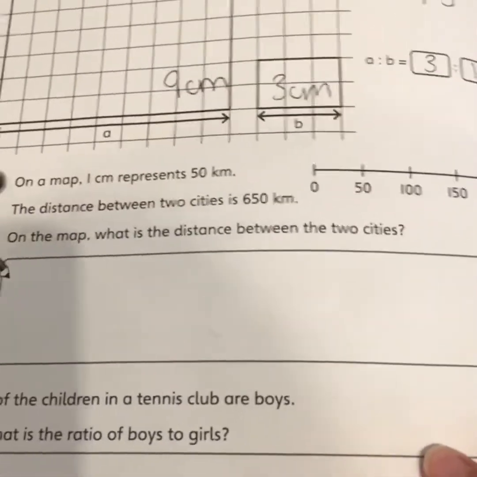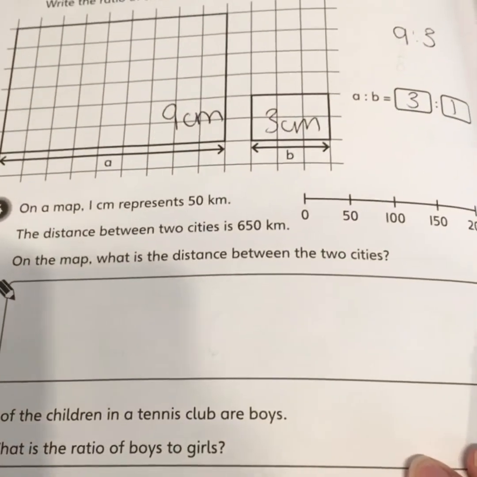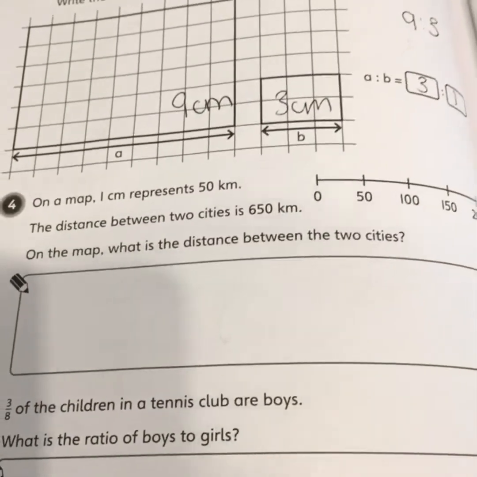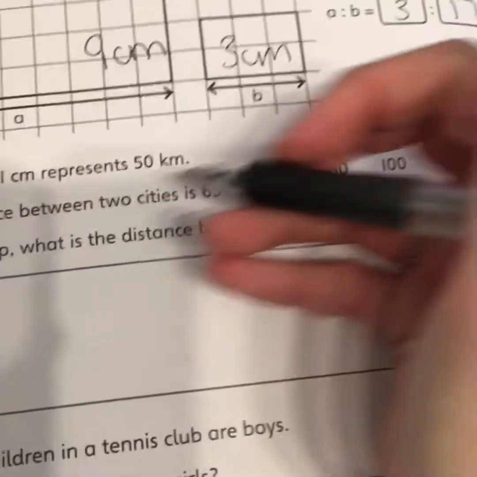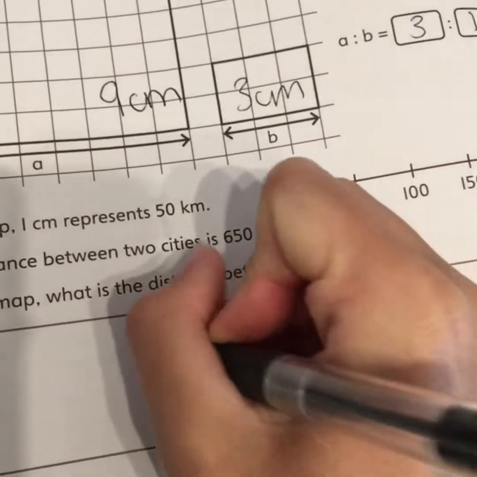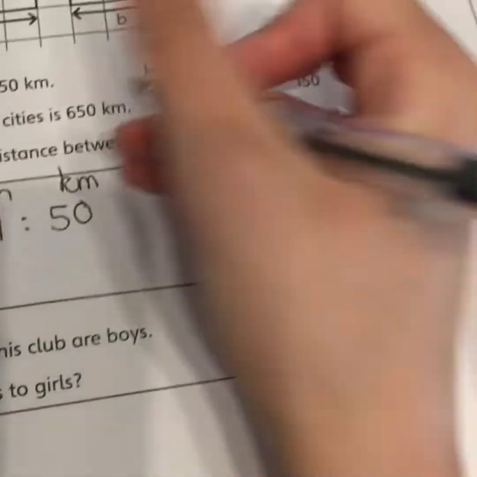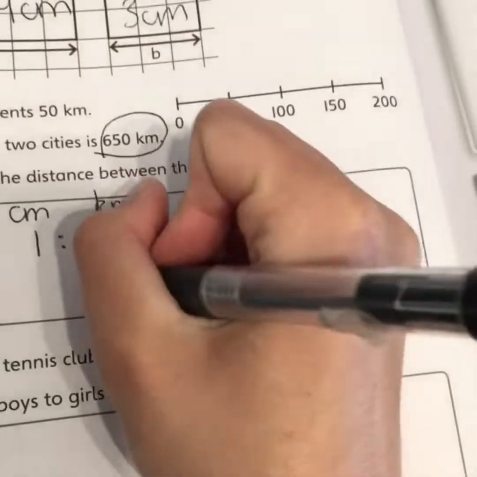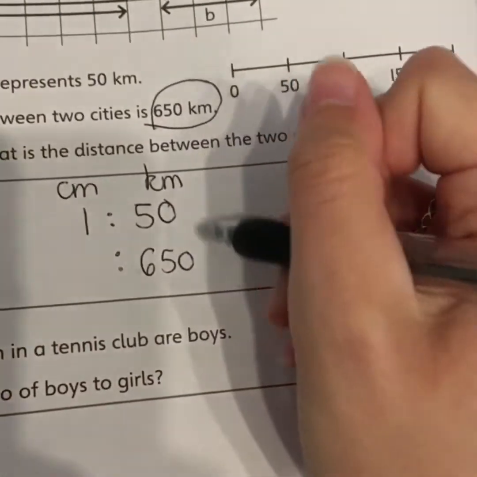Next one. On a map, 1 centimetre represents 50 kilometres. The difference between 2 cities is 650 kilometres. On the map, what is the difference between the 2 cities? So first of all, let's make sure I've got my ratio right. So 1 centimetre to every 50 kilometres. It's telling me the difference is 650 kilometres. So make sure you've got it written on the right side. You need it written on the kilometre side.